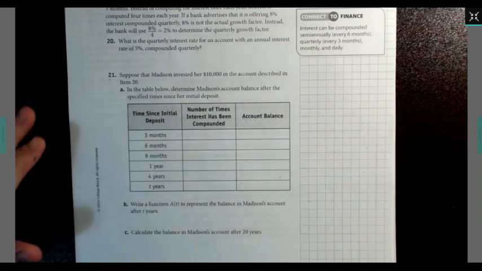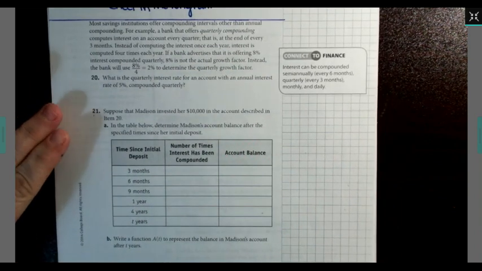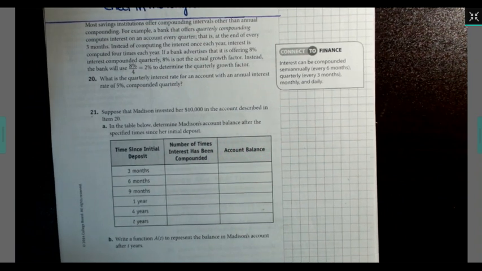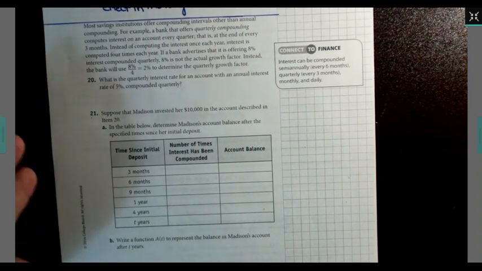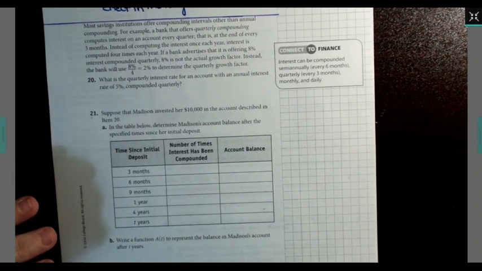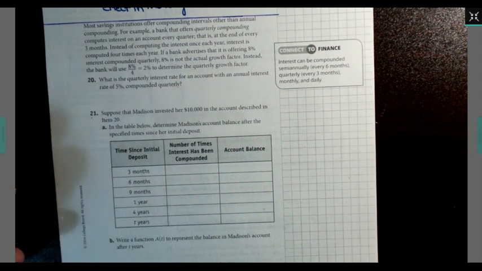All right, this time we're going to cover questions 20 and 21. Most savings institutions offer compounding intervals other than annual compounding. For example, a bank that offers quarterly compounding computes interest on an account every quarter, that is, at the end of every 3 months. Instead of computing the interest once each year, interest is computed 4 times each year.